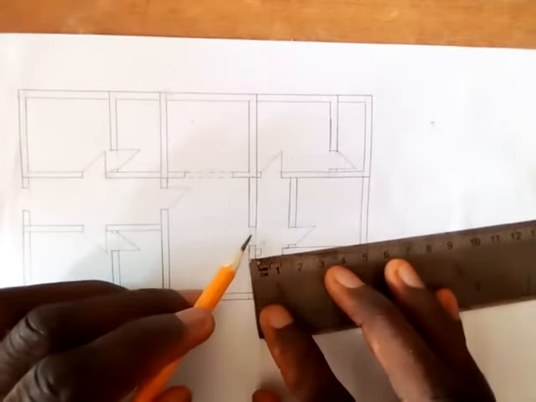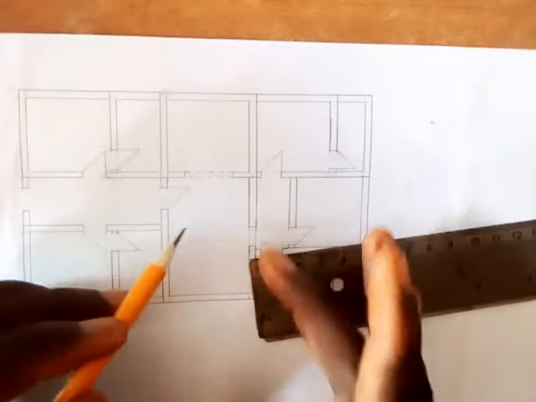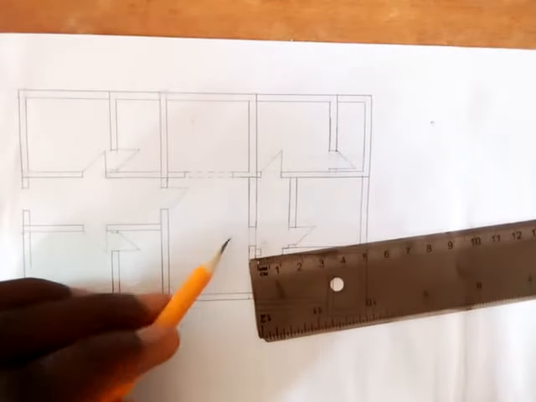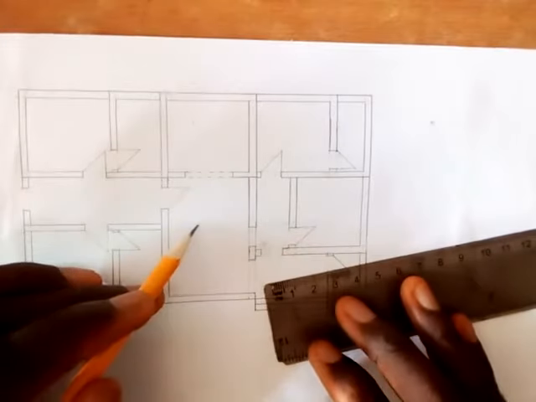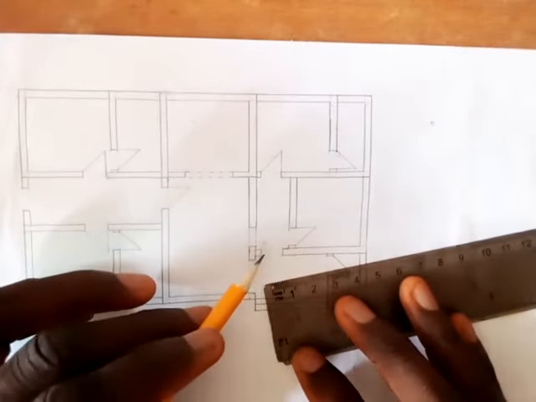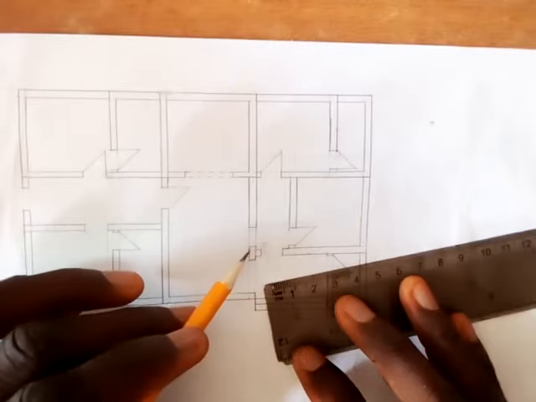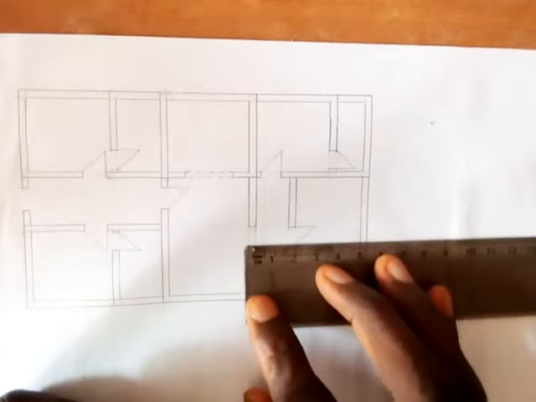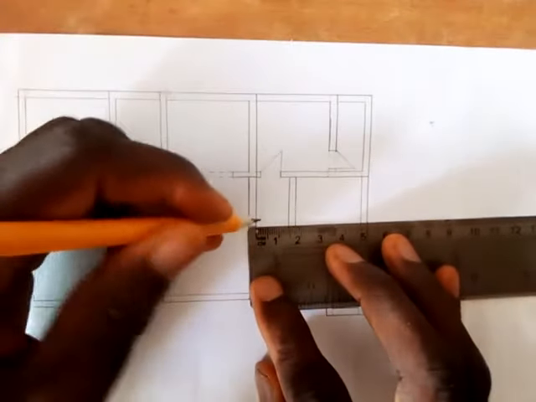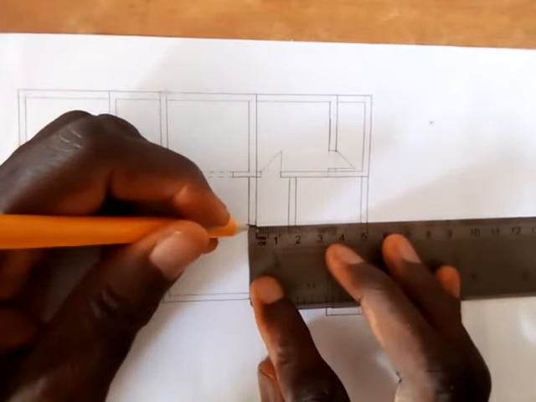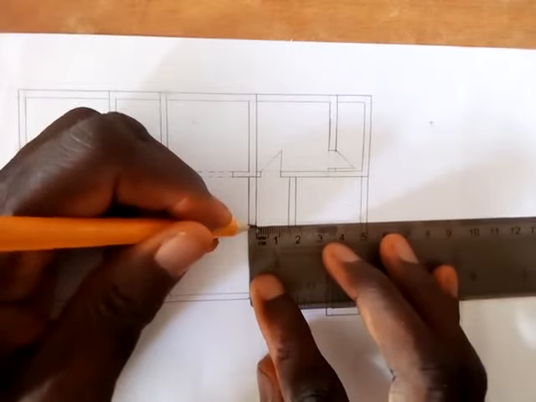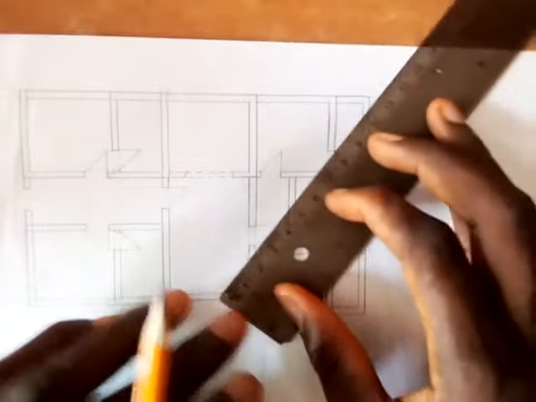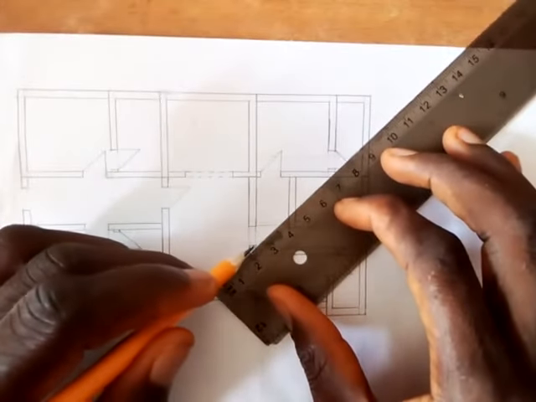I will be opening this door. I will open it in here where we have the living room. So we have the living room here. Of course, we have another door here. So let's open it into the living room. So we take 9 millimeters from here. So 9 millimeters. Then I'll join this.